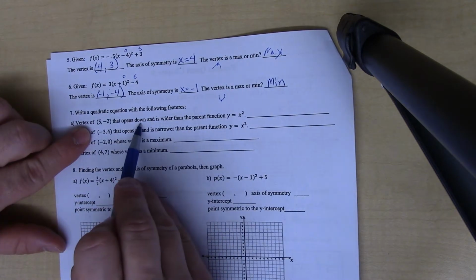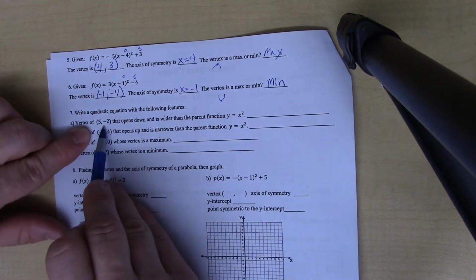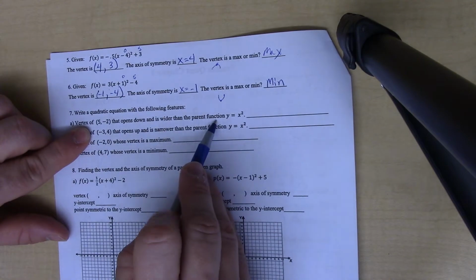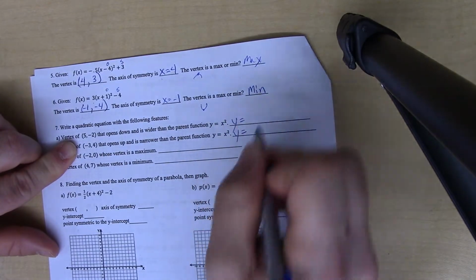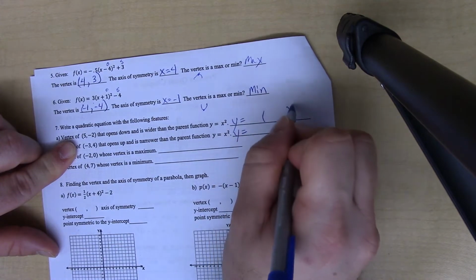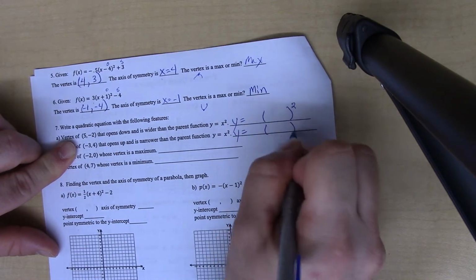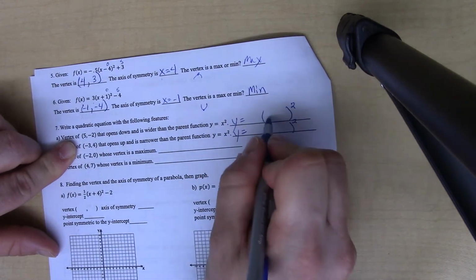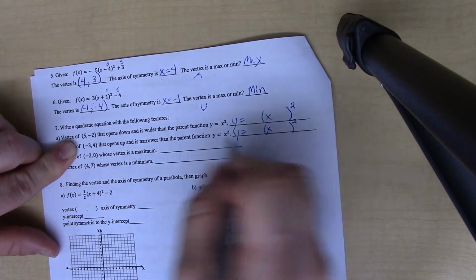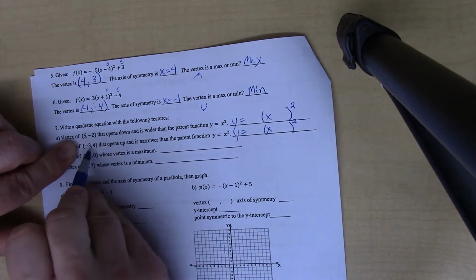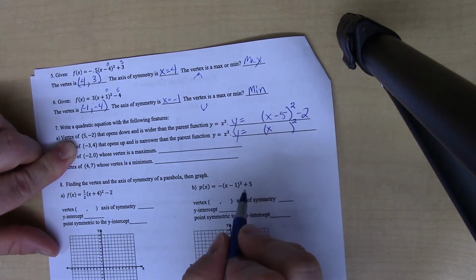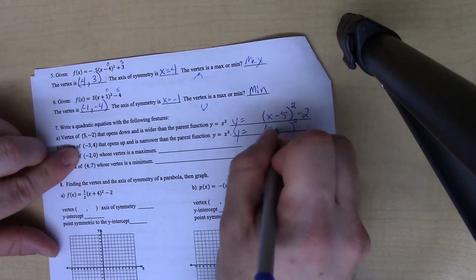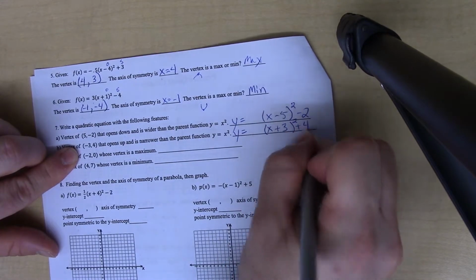I need something that opens down, has this vertex, and is wider than the parent function. So we start with y equals, and it's going to be for both of these problems. We've got to have something in parentheses squared, something in parentheses squared. We've got to have x in both of them. And we know we've got to have these points. So I'm going to fill that in, and all of this is the easy way to at least get one out of the 2 points. Same thing here, opposite, same.